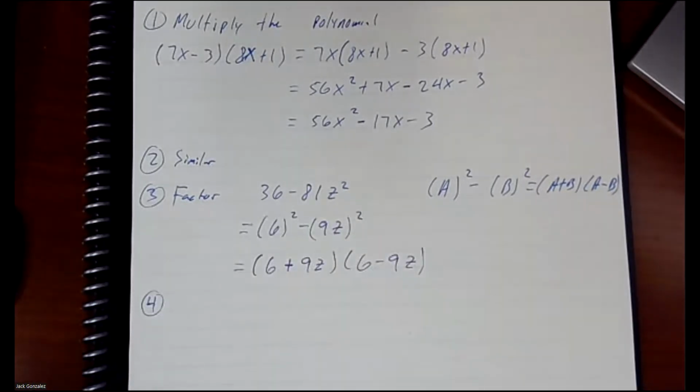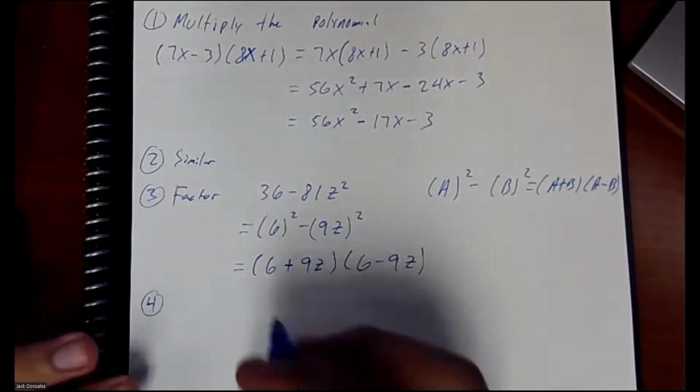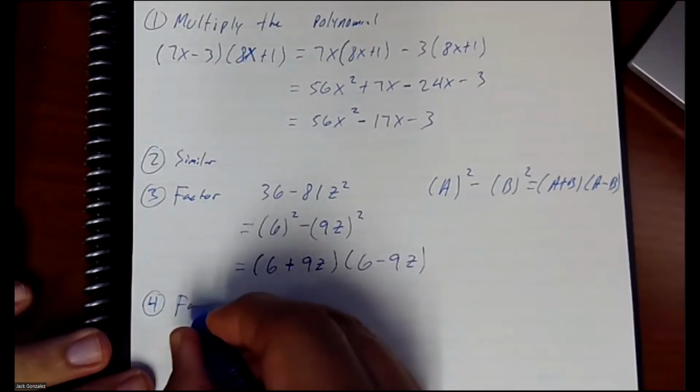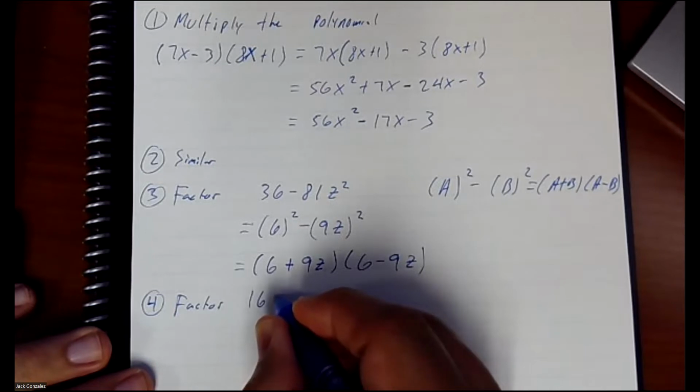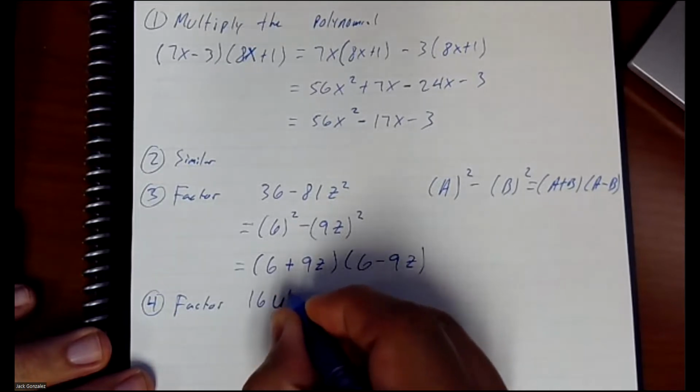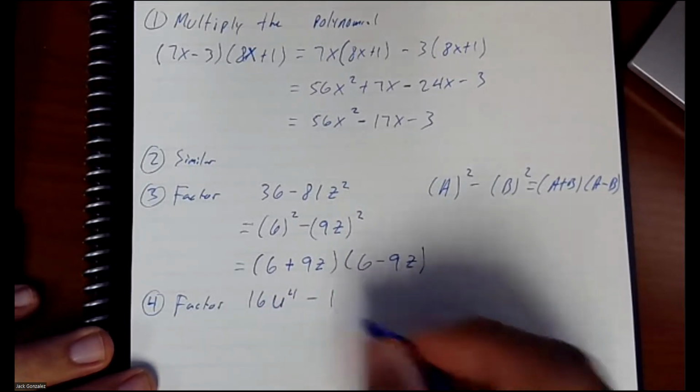All right, number 4. This one is similar, but a little harder, so let's go ahead and do it. You're going to get 16, so this is u to the 4th minus 1.